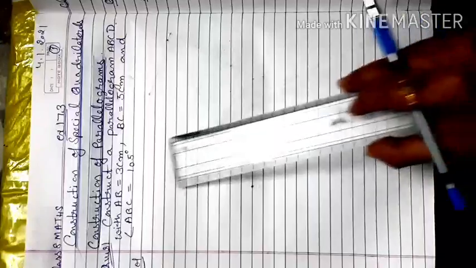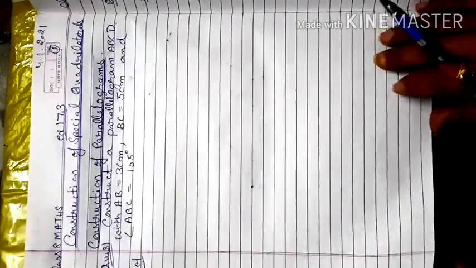Under this, first we will discuss the different conditions from which we can draw the construction of the parallelogram. The first condition is if two sides and one angle are given, how will you draw the parallelogram. That type of question we already did in 7.2 in the form of a quadrilateral.